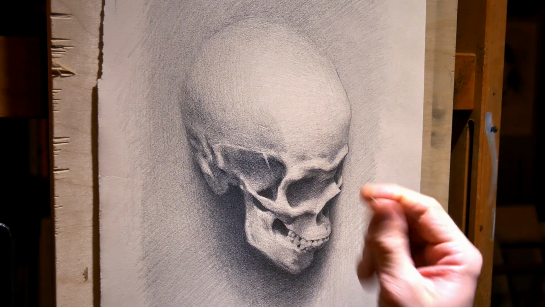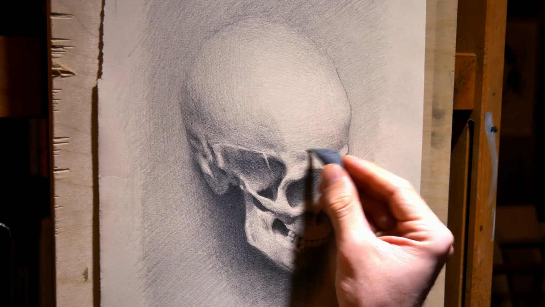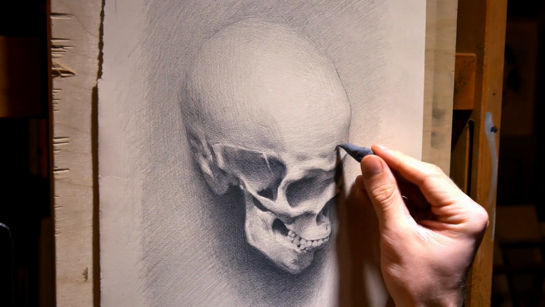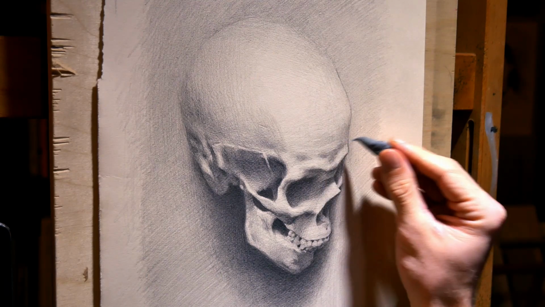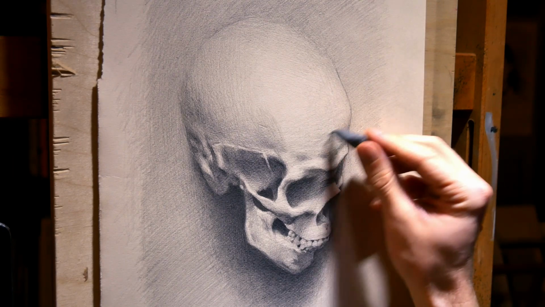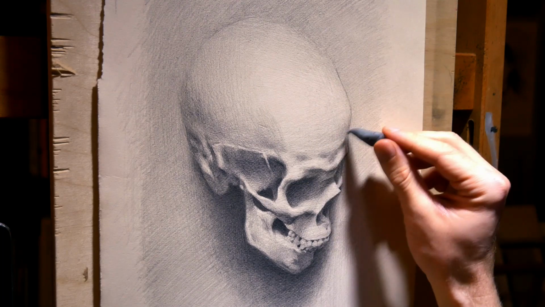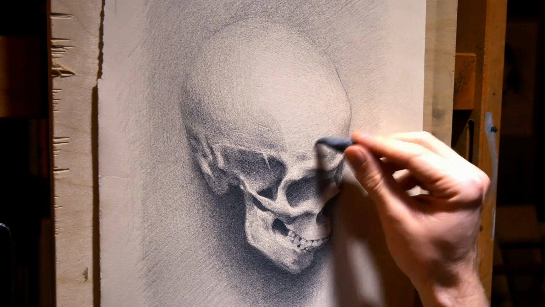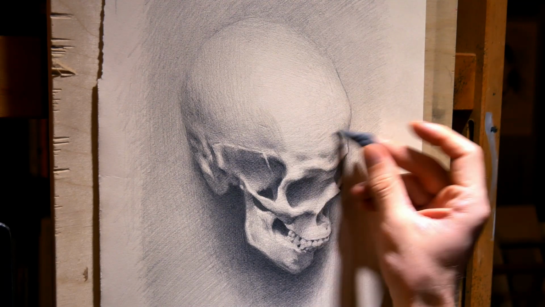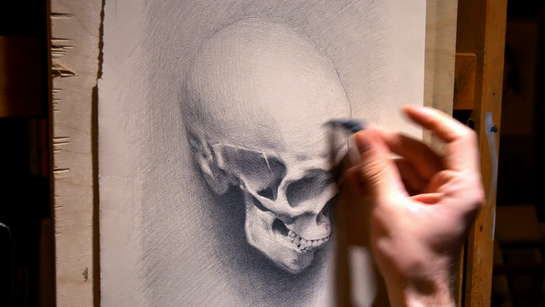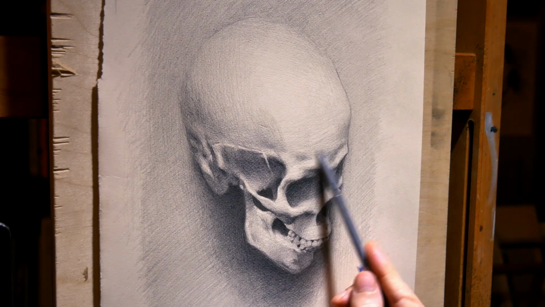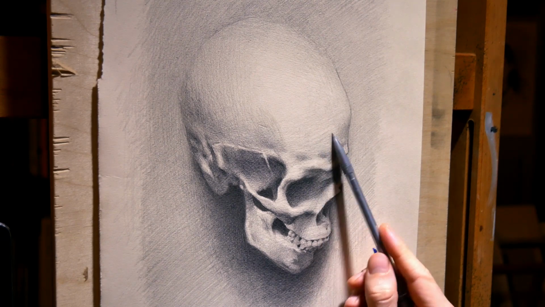Again, I can go back in and any forms that need some lightening through them, certain areas, just the top edge of this, could do with it. Just use my eraser to take out a little bit of it. Then go back in and even things out with the pencil.